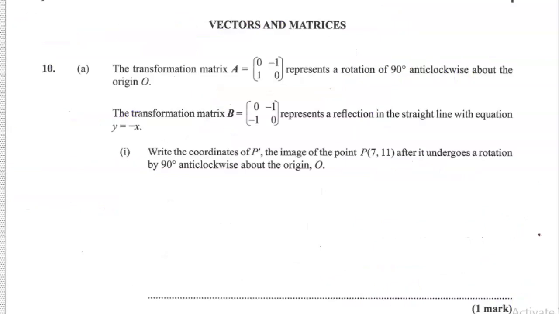And now we're at the final question, question 10. The transformation A represents a rotation of 90 degrees anti-clockwise about the origin. The transformation B represents a reflection in a straight line with the equation y equal negative x. Write the coordinates of P image, the image of P after it undergoes a rotation of 90 degrees anti-clockwise about the origin.